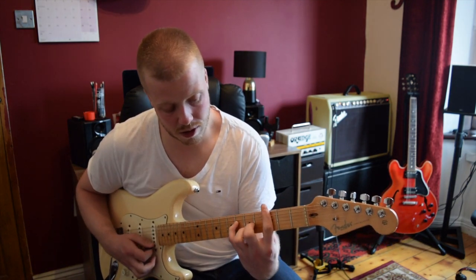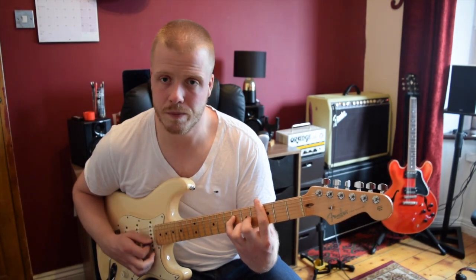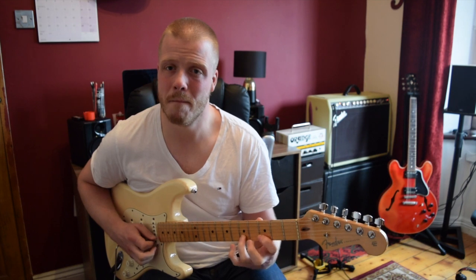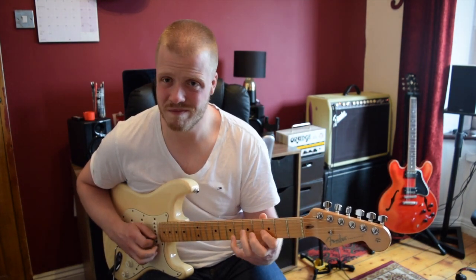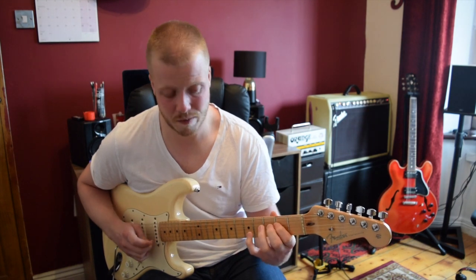So the mode that lives over that, the second mode of the melodic minor scale, is Dorian flat 2. That's what we call it, Dorian flat 2. And there's the sound, there's the flat 2. Hear that? Really beautiful sound.